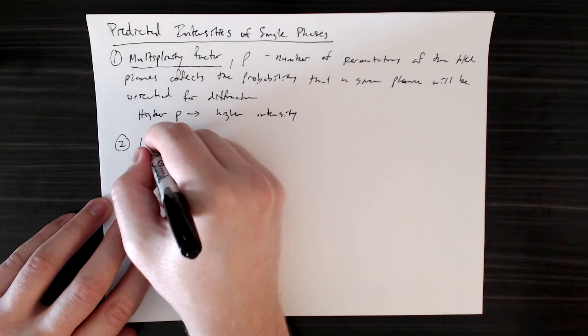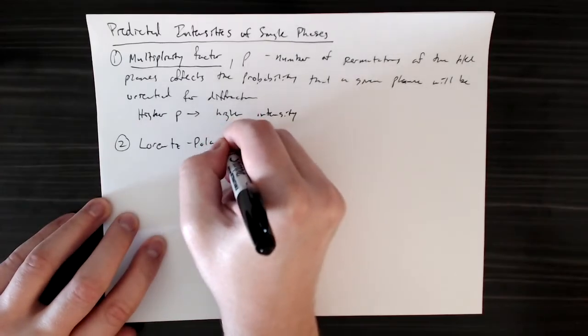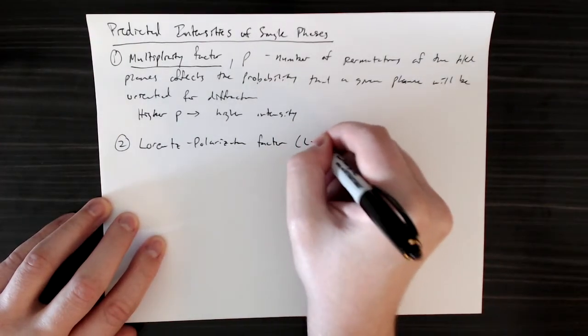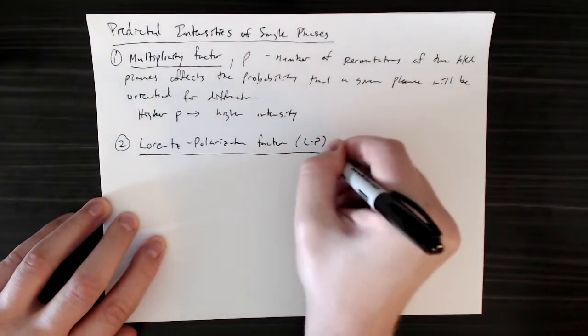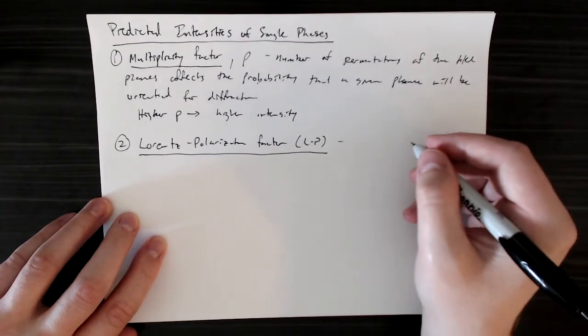Also, the Lorentz polarization factor, or LP. In this case, this has to do with angle.